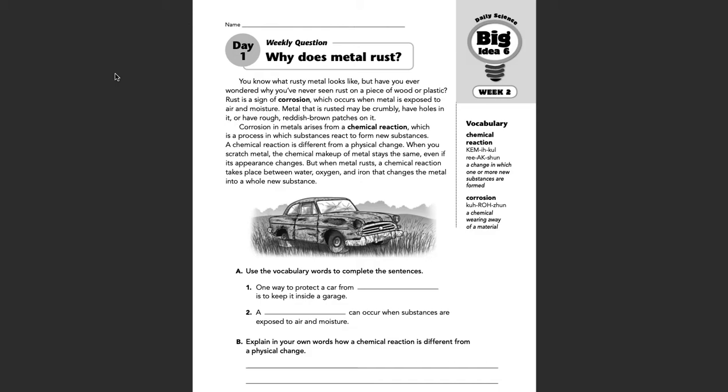New topic this week, so make sure you create a new note in your Science Bellwork. Label the note Science Bellwork Week 4. This week we are going to be discussing and reading up on why does metal rust. Today we're going to be introduced to chemical reaction and corrosion. Follow along as I read through the passage, and then we'll move on to parts A and B.